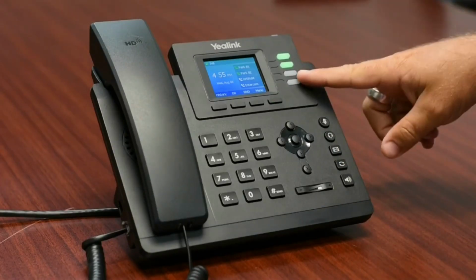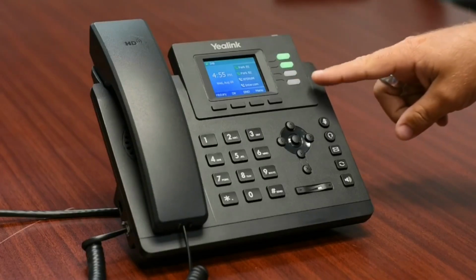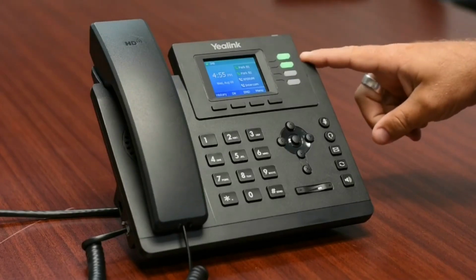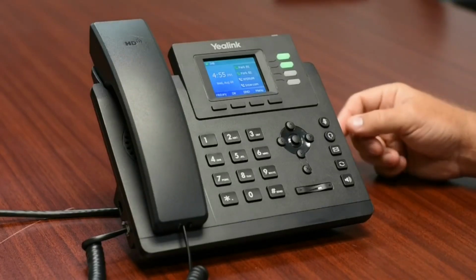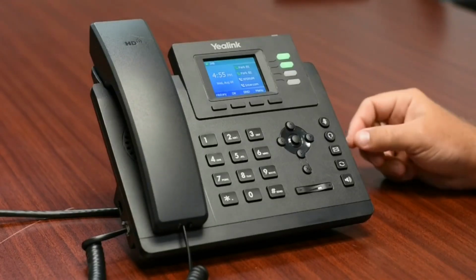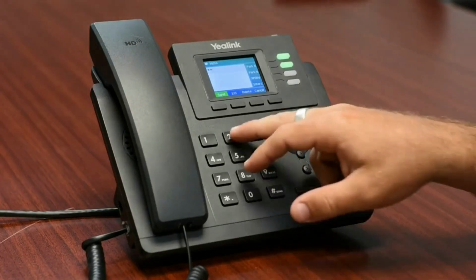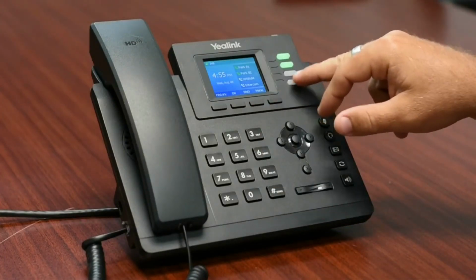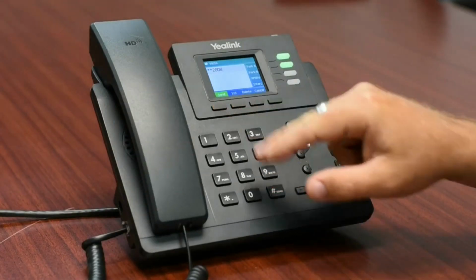Last thing I'll review is our intercom functionality. Intercom allows me to directly open a channel between two phones without having to ring the phone itself. Quick two-way communication for alerting people of a call being parked or if someone's in the office. To do so, you press the intercom button, enter in the person's extension number that you'd like to intercom. So for example, if I wanted to intercom 2008, I could do so, press send.